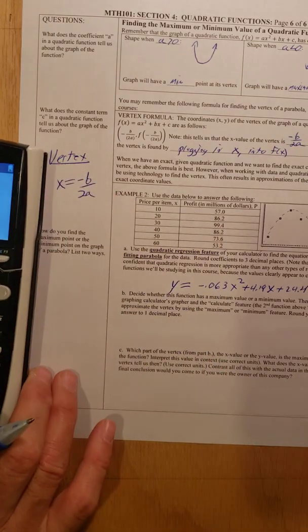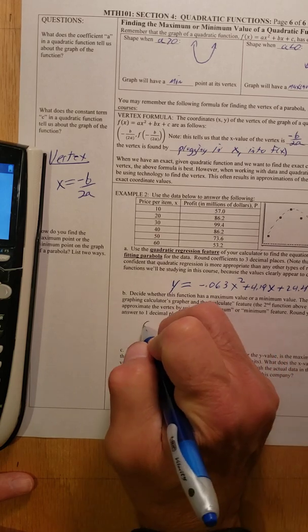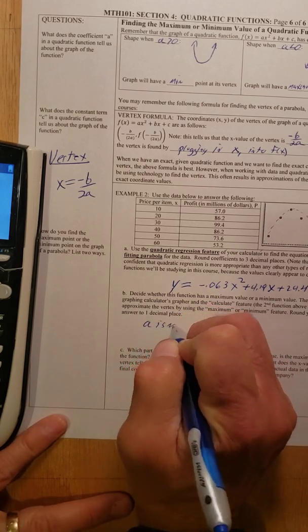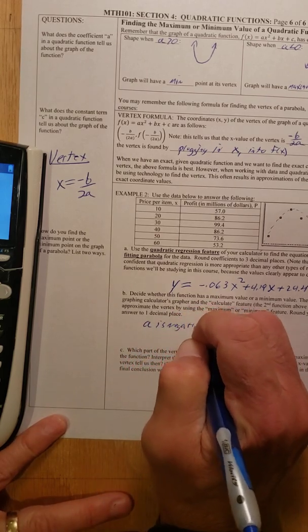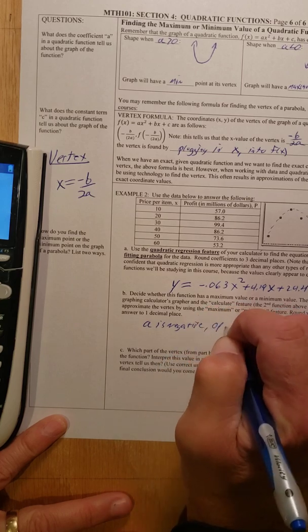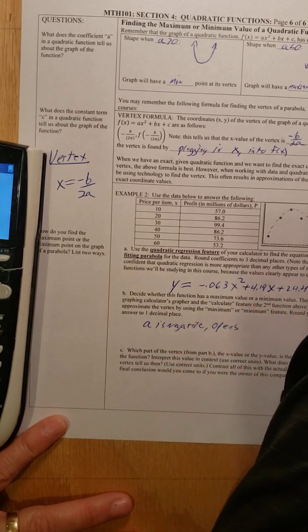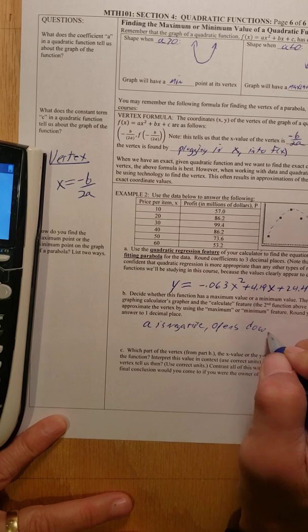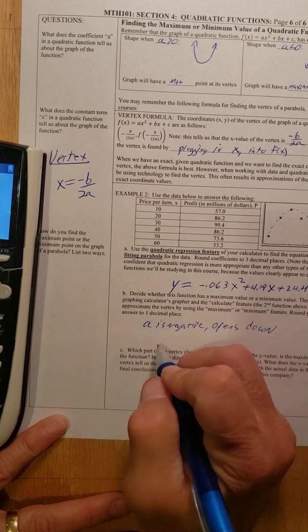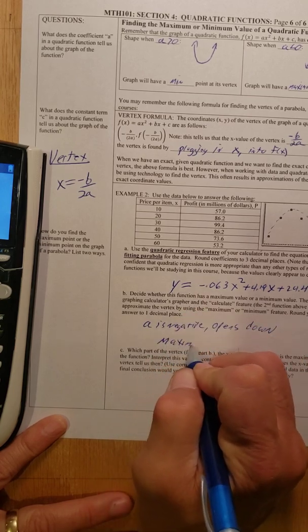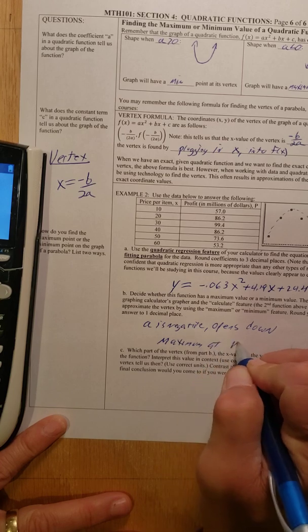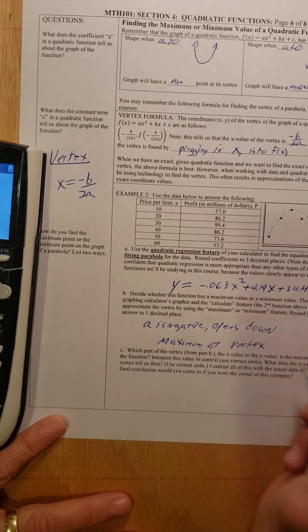So A is negative. So what does that tell me? A is negative. So it opens down. So I'm going to have a maximum at the vertex. Okay?